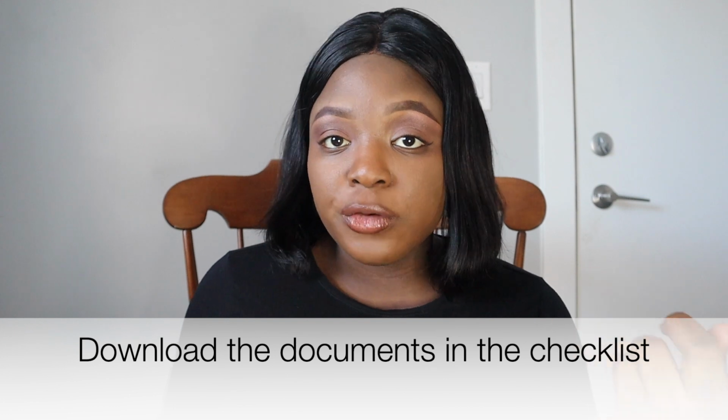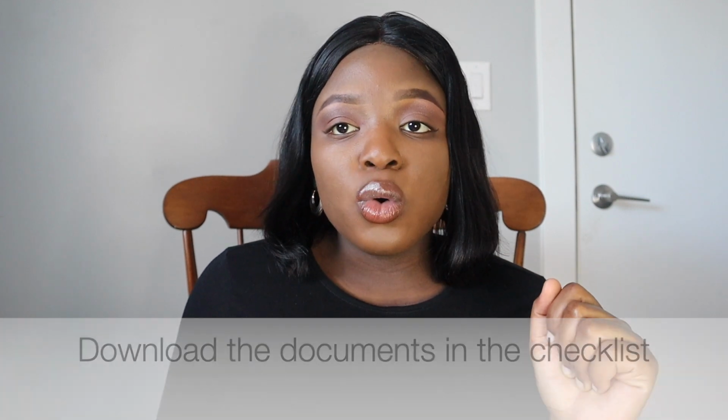After securing your password, after securing your account, securing your recovery questions, you'll be asked to go through a checklist of documents you need to fill and upload. So these documents are necessary. You're applying for something, right? So you need to download these documents.